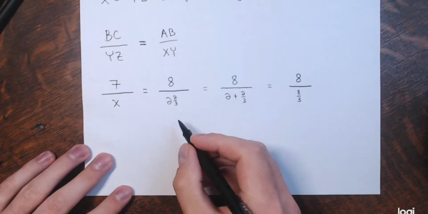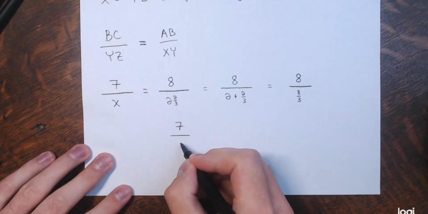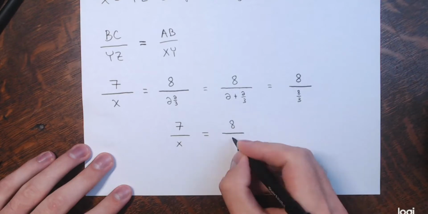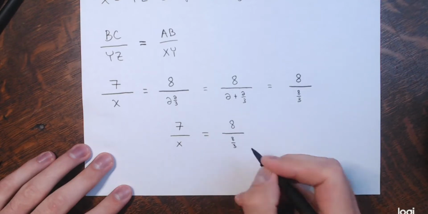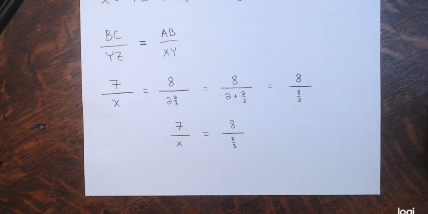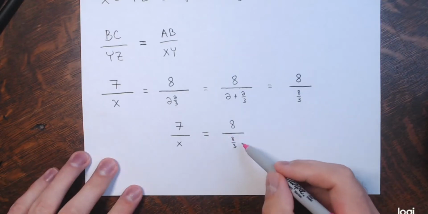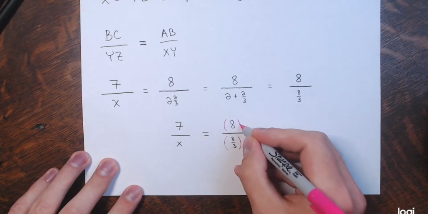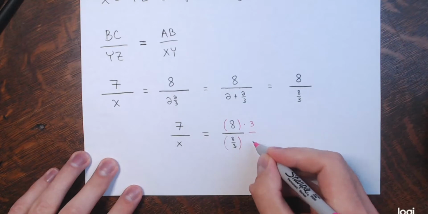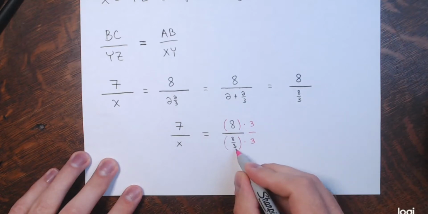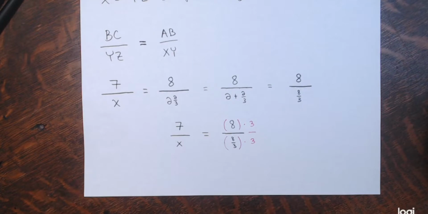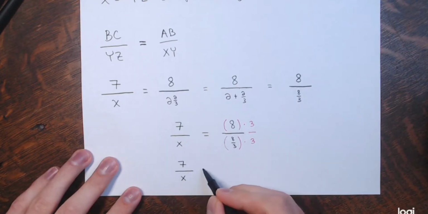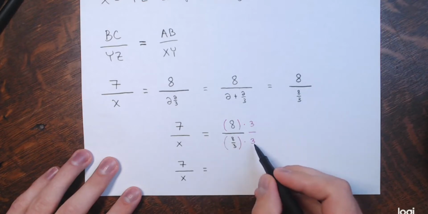So here's the proportion I have. 7 over x on the left equals 8 over 8/3 on the right. And as I did with an earlier question, the right side here is a complex fraction. I'm going to make it into a simple fraction by multiplying the numerator and denominator by 3. That'll cancel this little denominator of 3 down here. So now I have 7 over x equals 24 over 8.